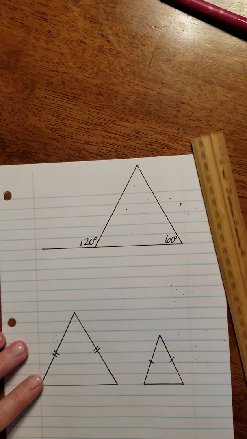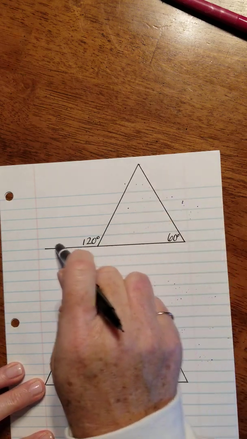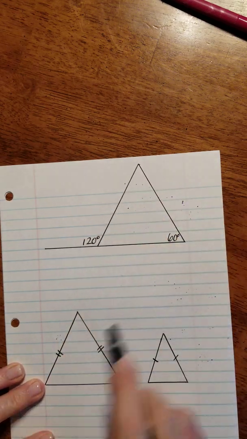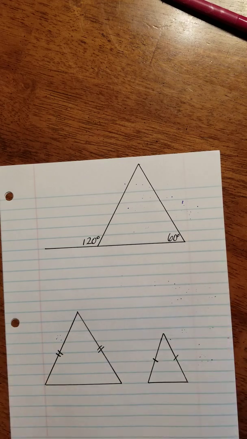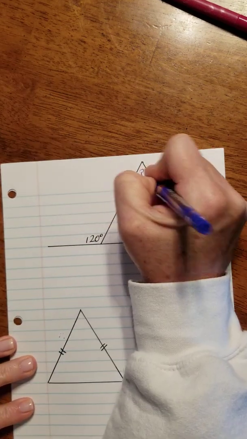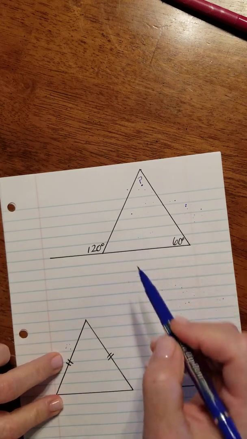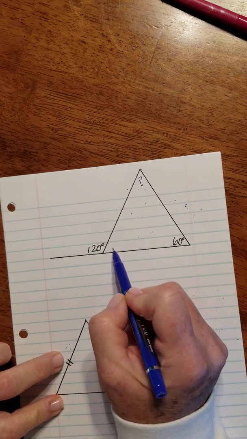Okay, so here's our last two examples. In this situation, we know that this outside angle is 120 degrees, and we know this inside angle right here is 60 degrees. So we want to find out this angle up here. So in order to do that, we need to figure out this angle.